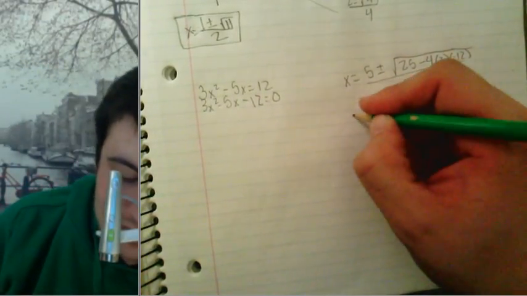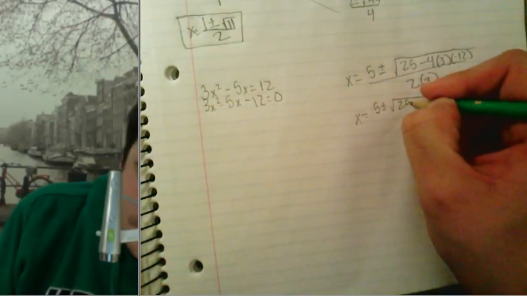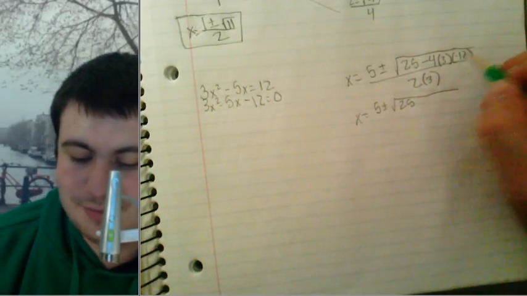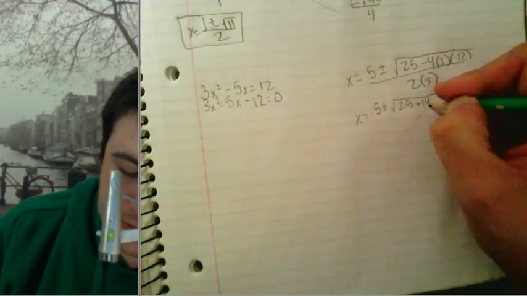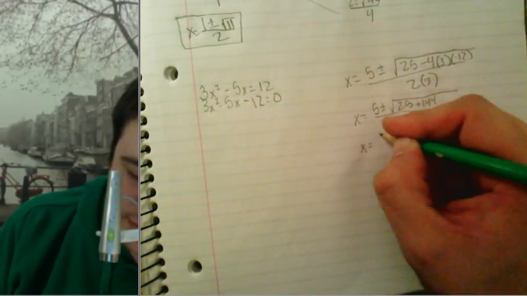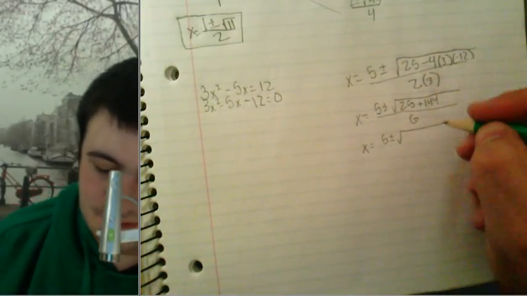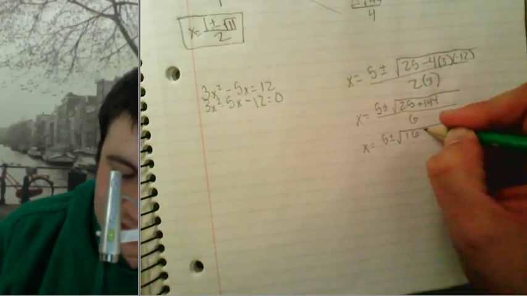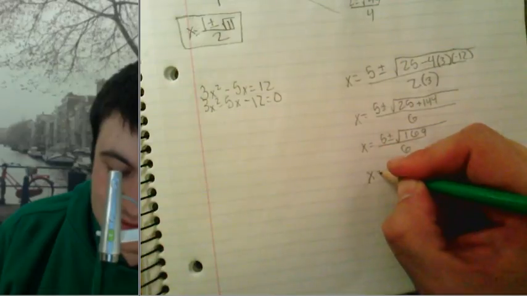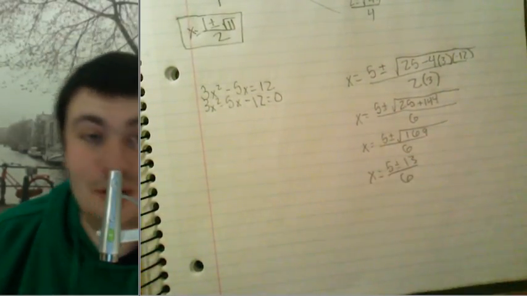So when we start simplifying, x equals 5 plus or minus the square root of 25 minus 4 times 3, that's minus 12, times negative 12, that's plus 144, all over 6. So we have x equals 5 plus or minus the square root of 25 plus 144. Looks like we have 169 over 6. And it turns out that the square root of 169 is 13. So we have 5 plus or minus 13 over 6.